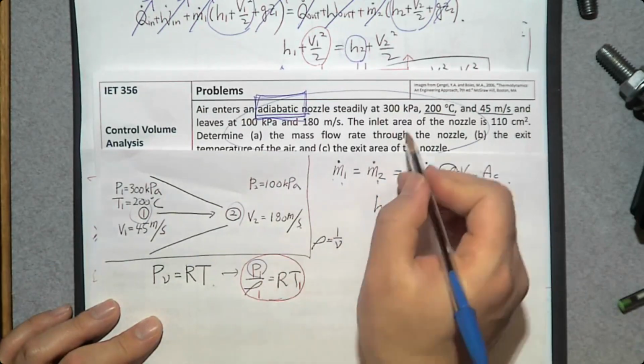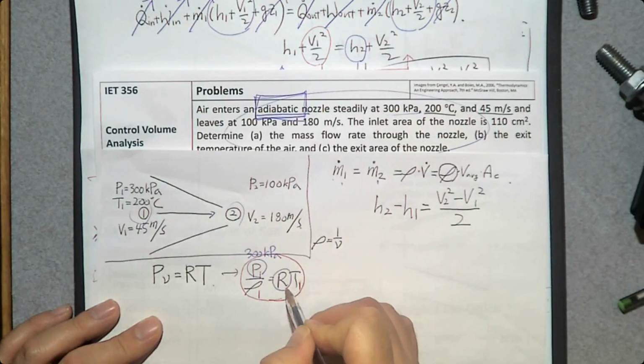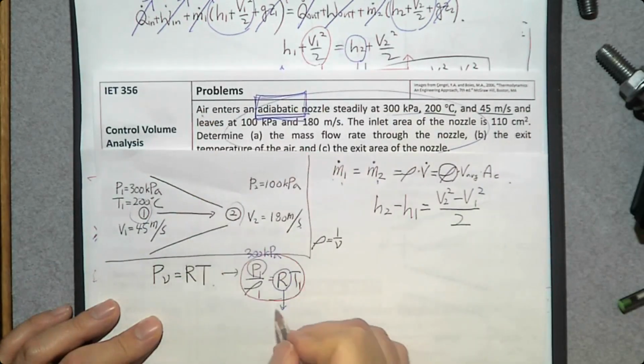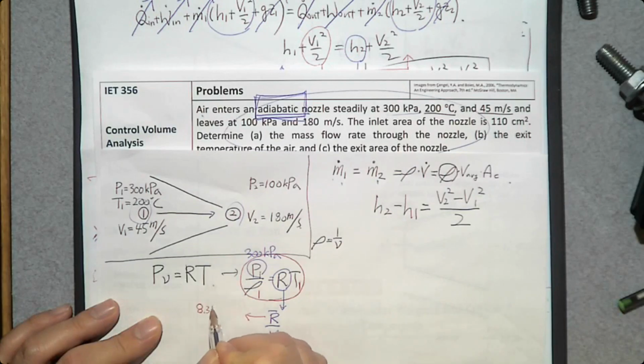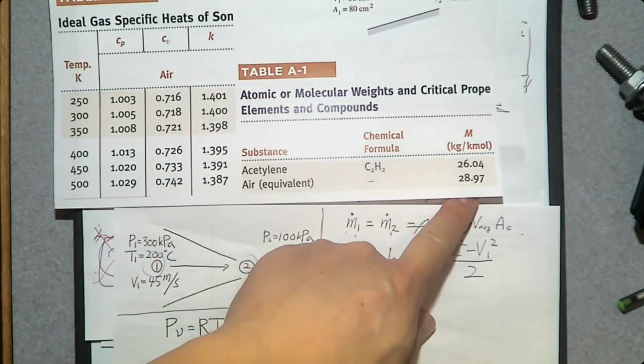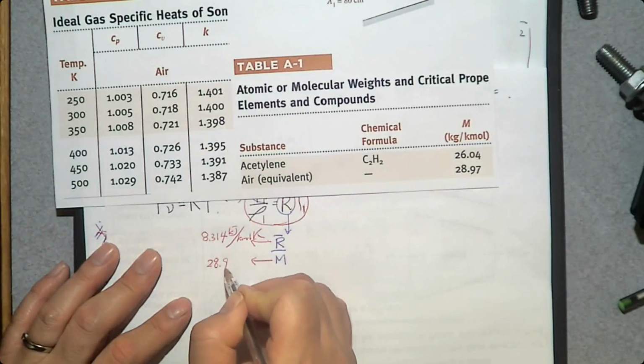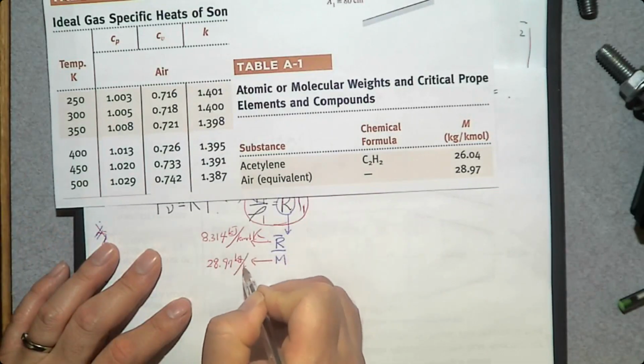So what is P? 300 kilopascal. What is R? The gas constant of air. How do you determine that? Universal gas constant R bar divided by molecular weight. Universal gas constant is always 8.314 kilojoule per kilomole Kelvin, and the molecular weight can be found from table A1, 28.97 kilogram per kilomole.